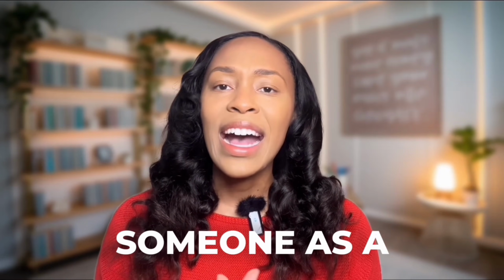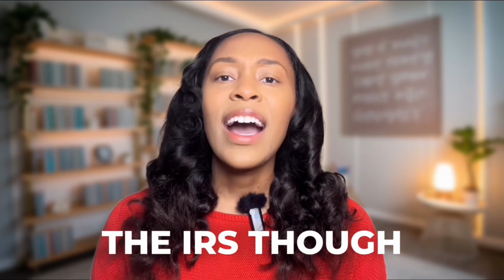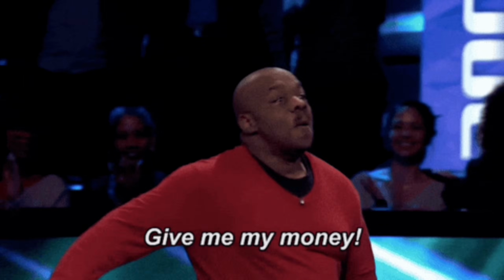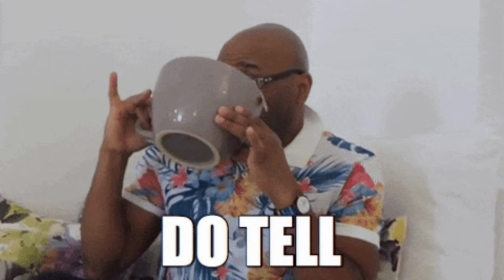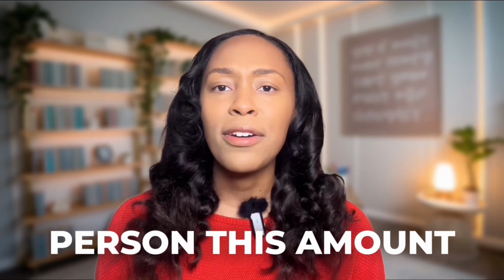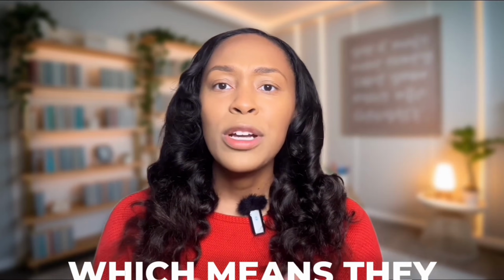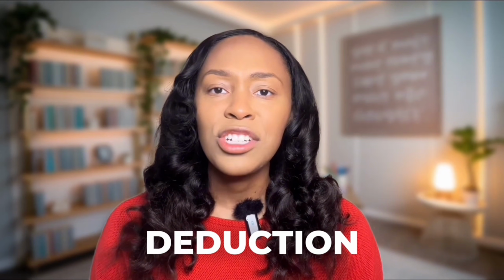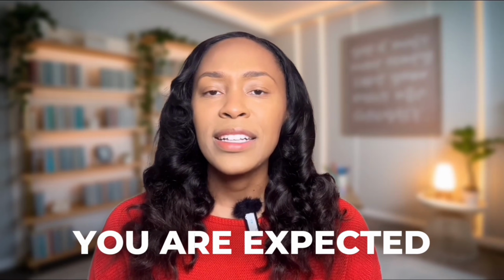When you pay someone as a contractor, you don't withhold taxes like you would for a full-time employee. The IRS, though, still needs to know about that income. The 1099 NEC is how they track it. You're essentially telling the IRS, I paid this person this amount of money, and they need to report it on their tax return. And if you don't file this report, the IRS assumes you didn't pay them, which means they might disallow the deduction. Or worse, the IRS might assume you did pay them but didn't report it, and now you're both in trouble.